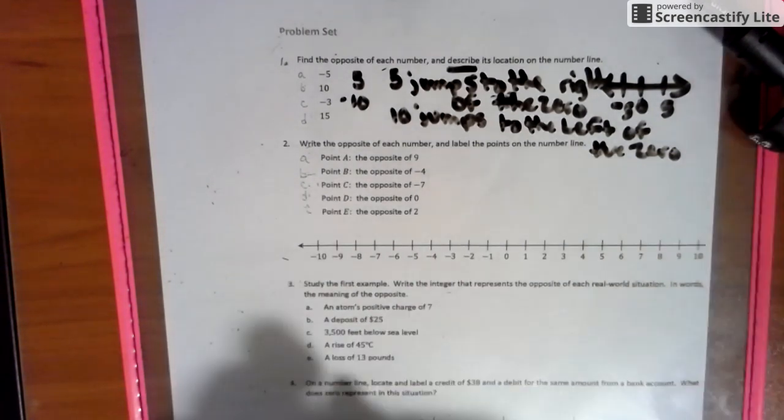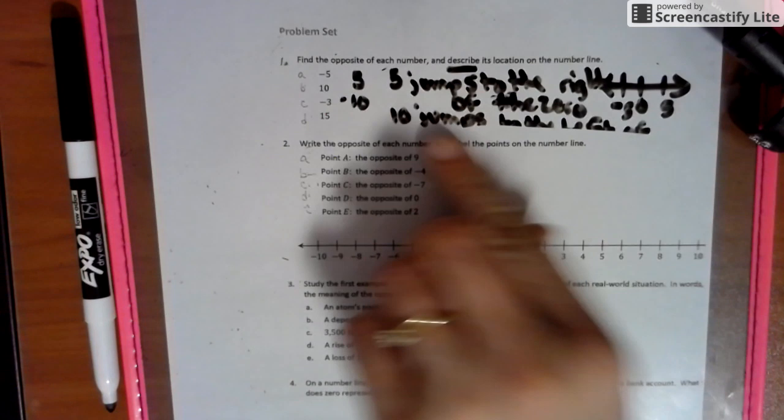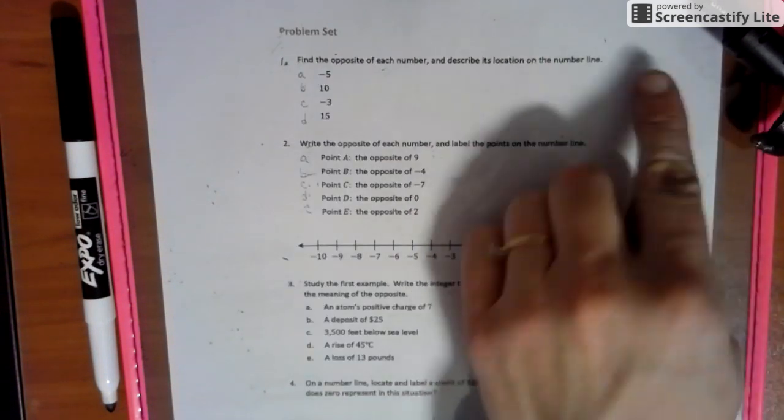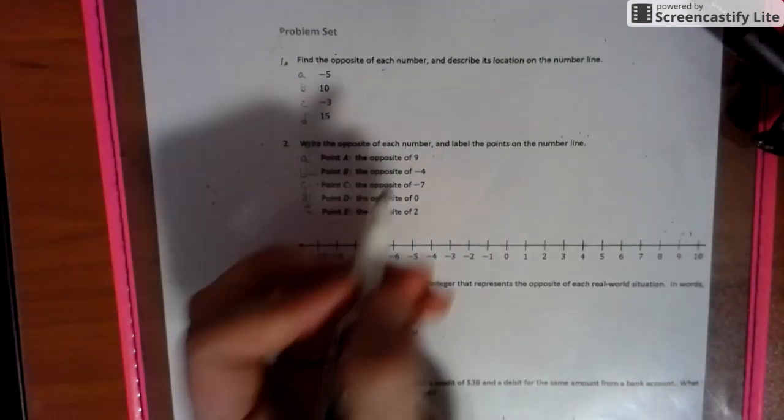So at this point, you might want to pause it because I'm going to erase it and move to the next piece. You can always rewind if you need it.